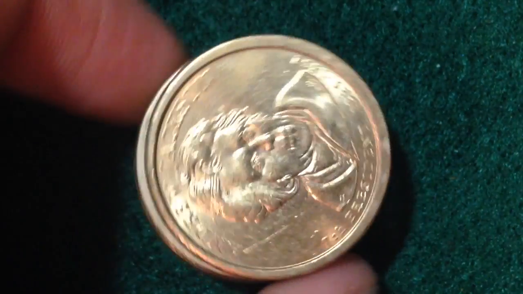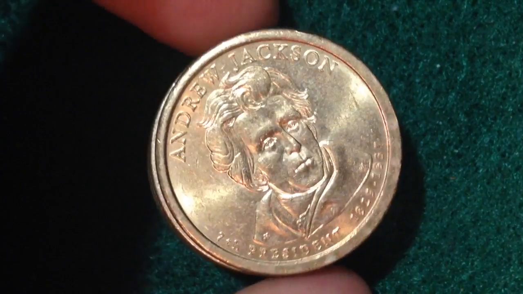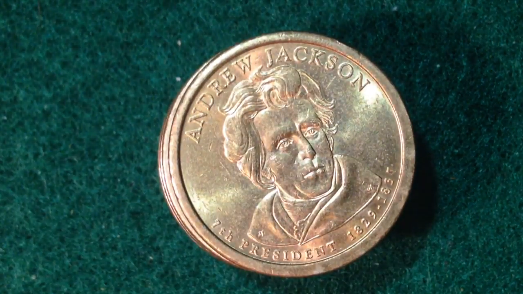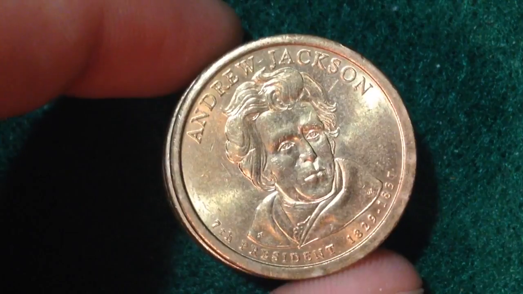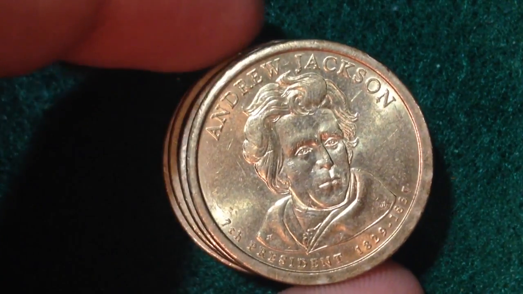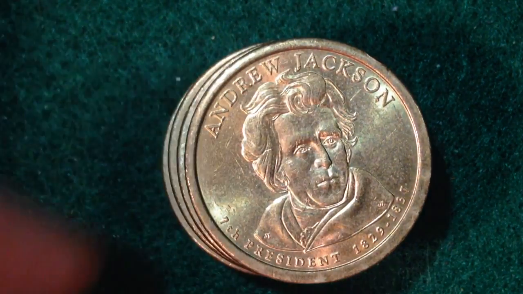Now I should also clarify, there are some where they messed up the edge lettering and they do not have the "In God We Trust" on it. In fact, they don't have any edge lettering at all. So those are sometimes known as the godless coins. Sometimes people just refer to the fact that they were on the edge of the coin and not on the obverse as calling them the godless coins.